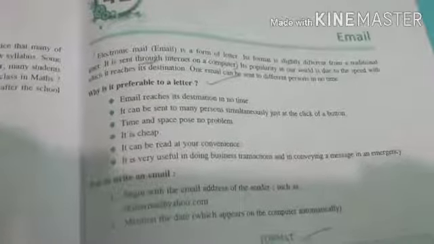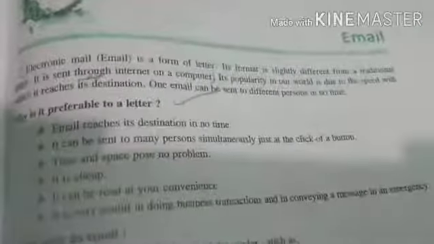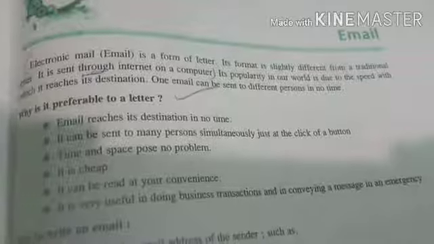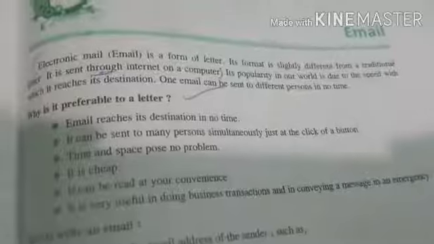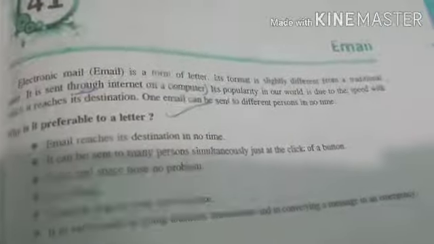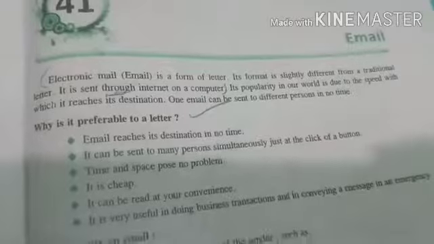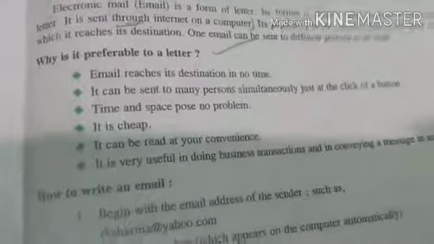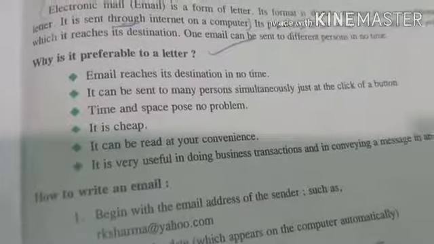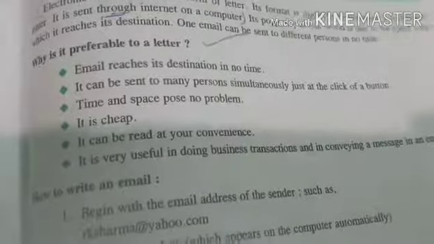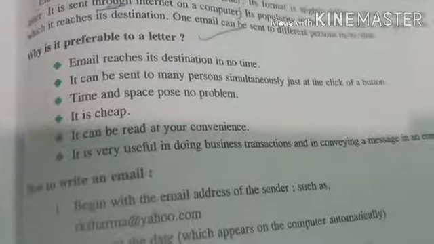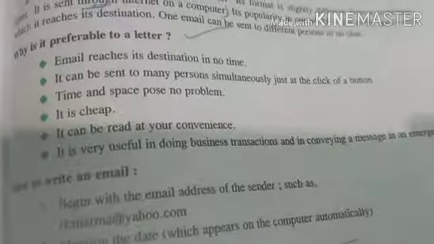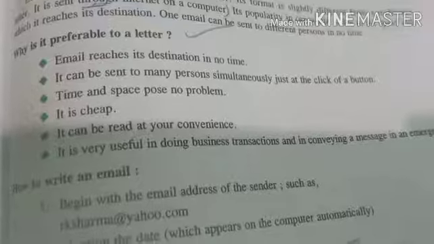And in order to write or send this email, what key points should be kept in mind? So here you can see the definition. Email means it's a form of letter. Its format is slightly different from a traditional letter, and it is sent through the internet or on a computer. You can see here, there are certain points why it is preferable to a letter. Email reaches its destination in no time, means within a fraction of a minute you can send an email. It can be sent to many persons simultaneously just at a single click of a button.